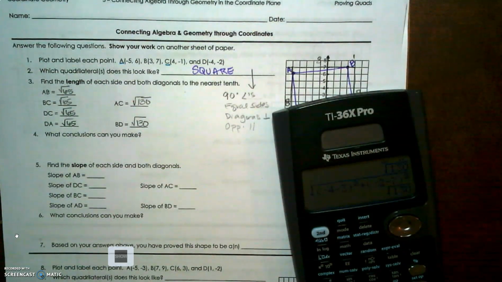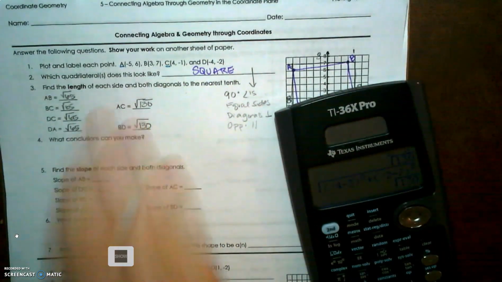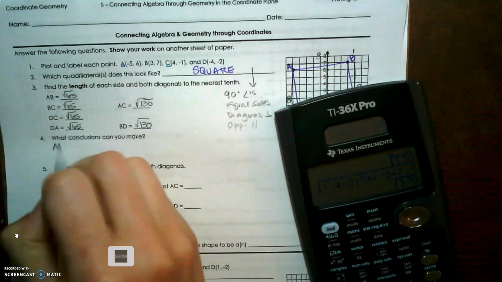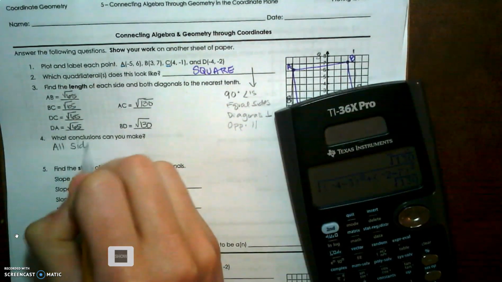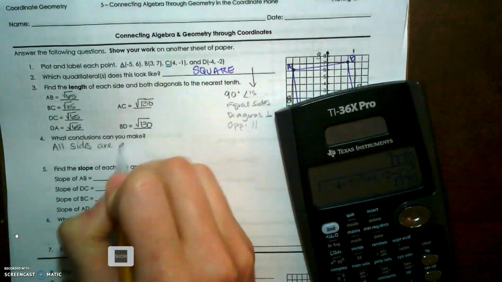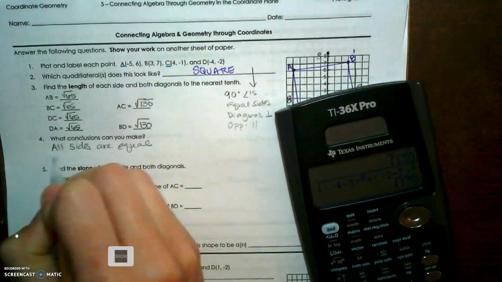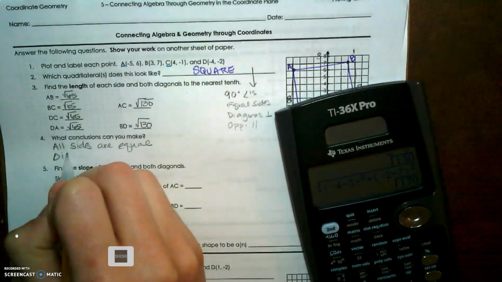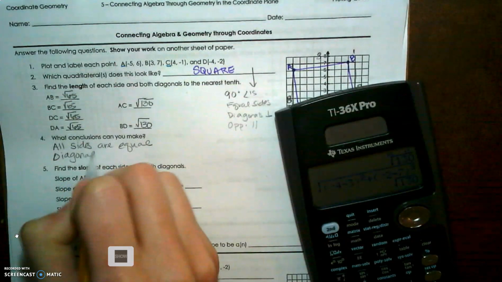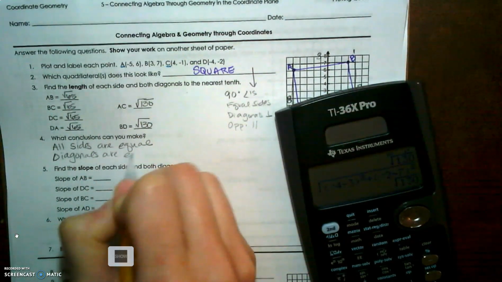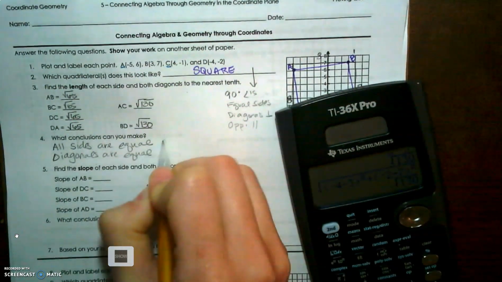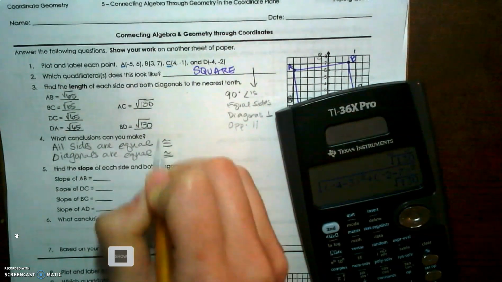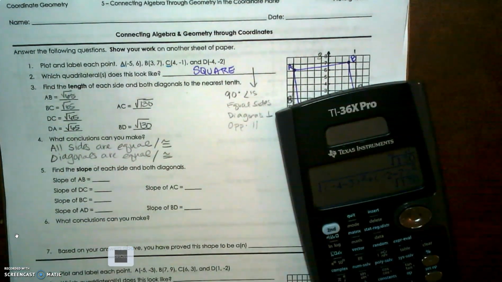So what conclusions can you make? Just based on that information, I can say all sides are equal. And it's not all diagonals, there's only 2. And diagonals are equal. And if you wanted to say congruent instead of equals, those are the same thing, y'all.